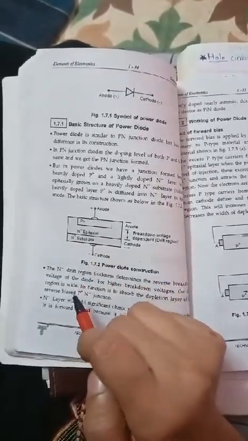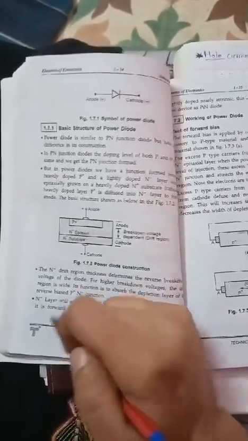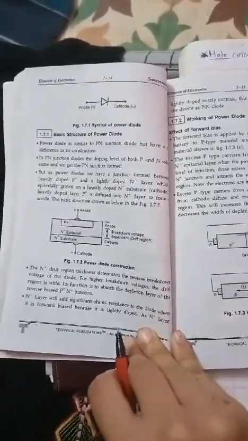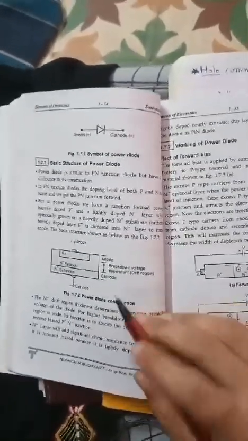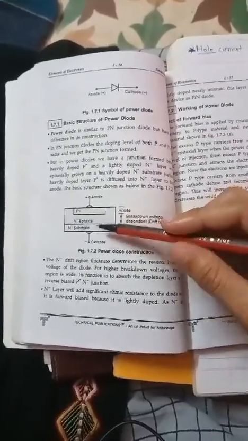The function is to absorb the depletion layer in reverse bias at the N plus and N minus junction.